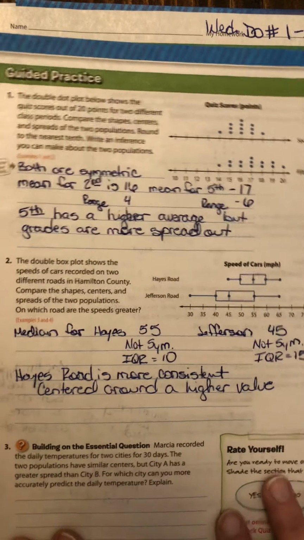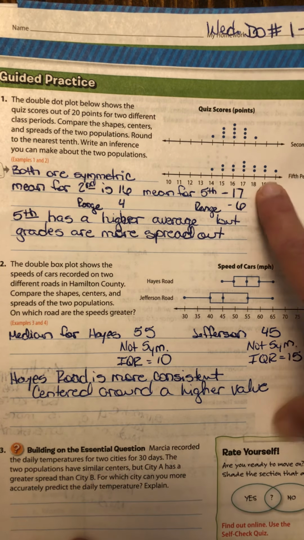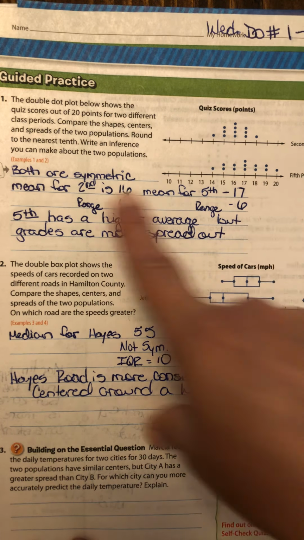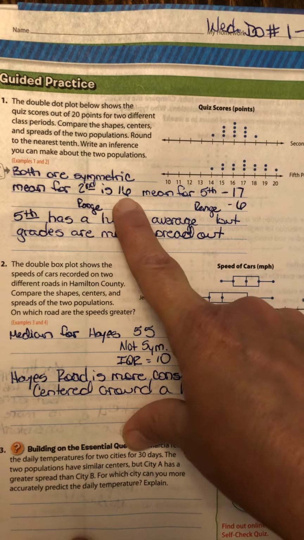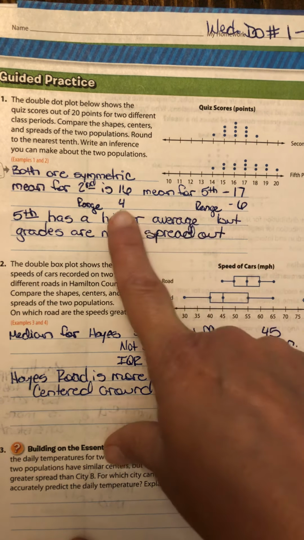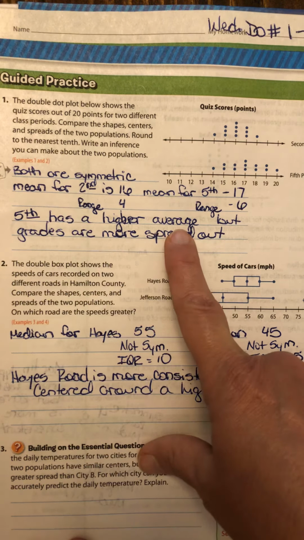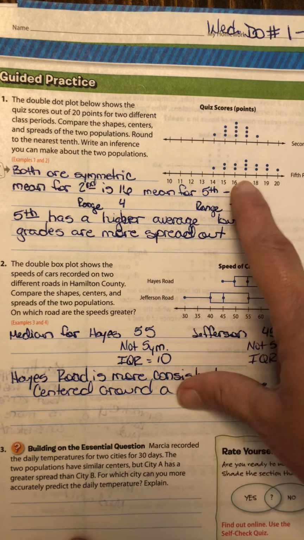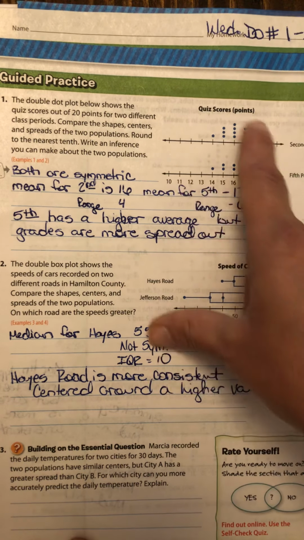So, looking through our guided practice, symmetric, symmetric, so they're both symmetric. The mean for second period is 16. The mean for fifth period is 17. The range is 4, the range is 6. So fifth has a higher average, but grades are more spread out. So whereas their average is higher, it's not as consistent as it is here.